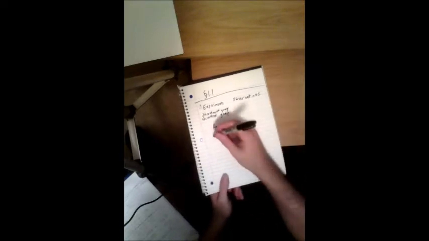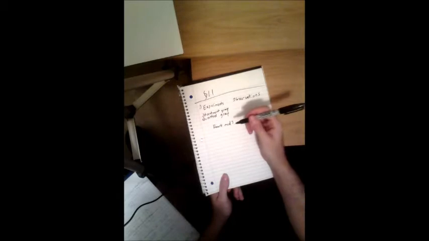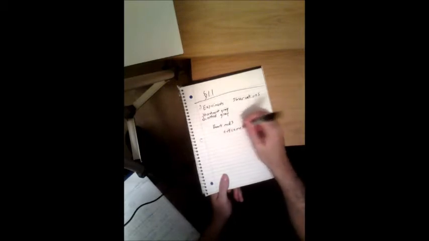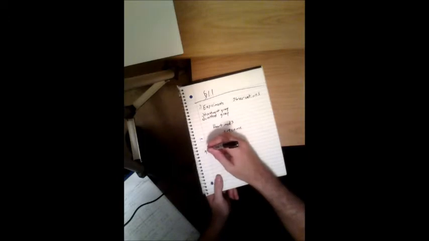We want to test this medication to see if it lowers their risk of death. So let's say we'll look at some outcomes and we'll look at the groups. Two outcomes: they could live or they could die.